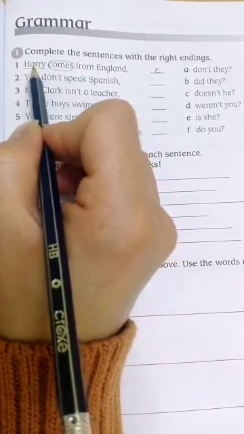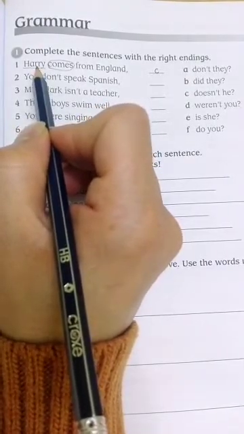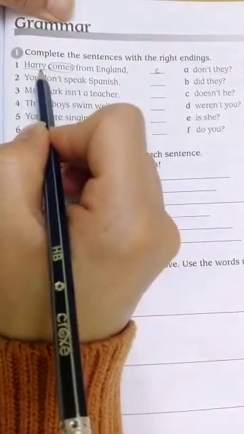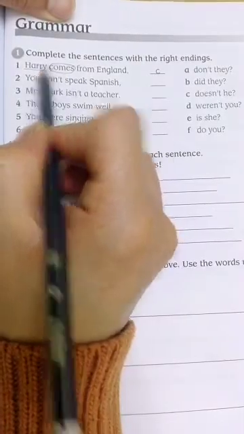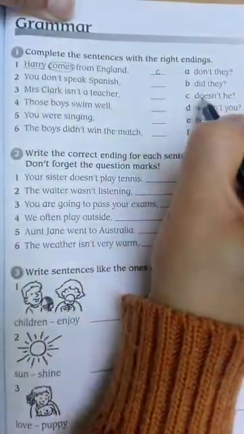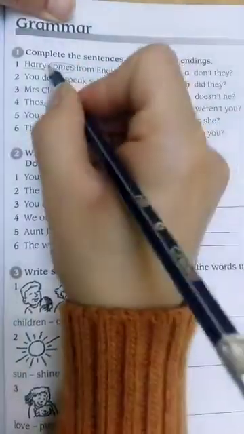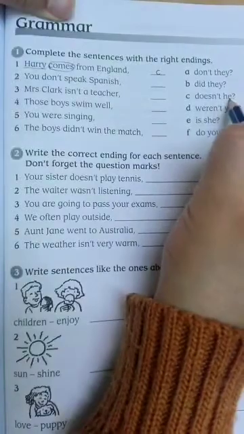And Harry is a boy, so we should put the pronoun he. So, what do you think the correct answer? It will be doesn't he, and this is doesn't he, letter C. As you can see, Harry comes from England, doesn't he?